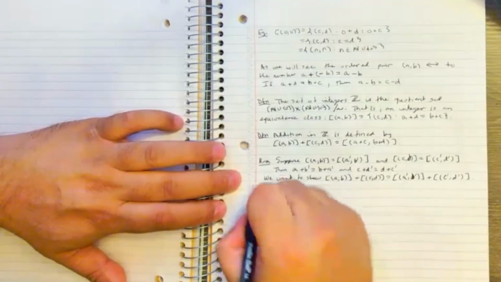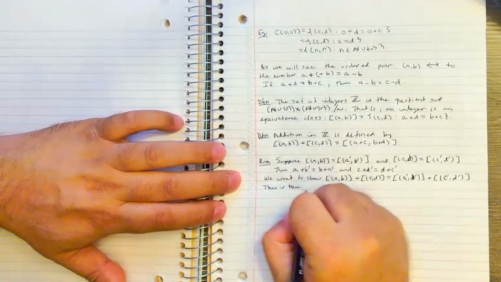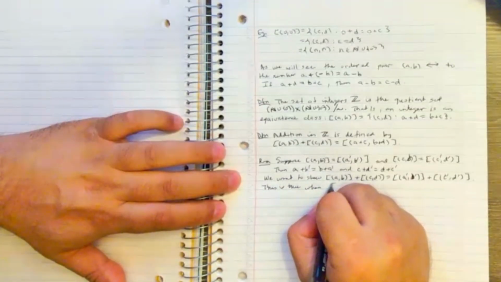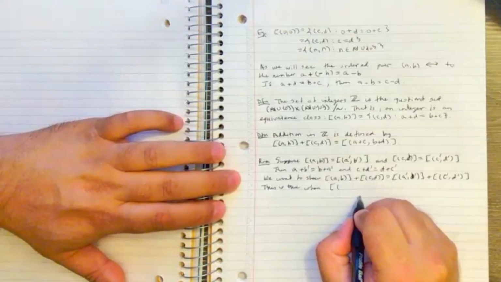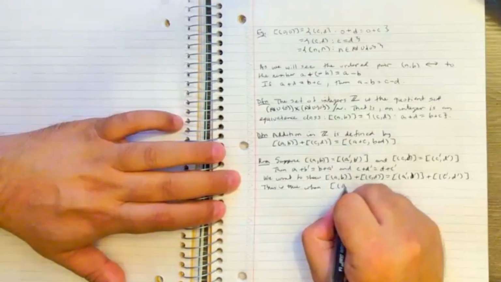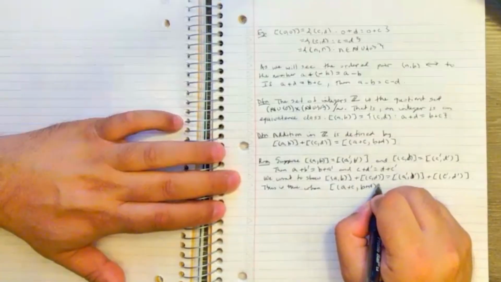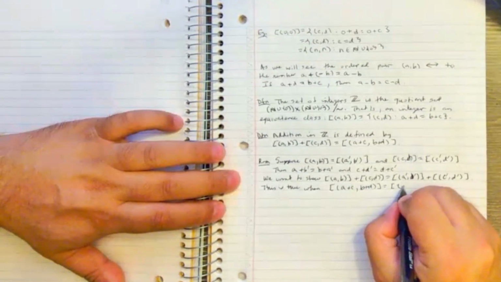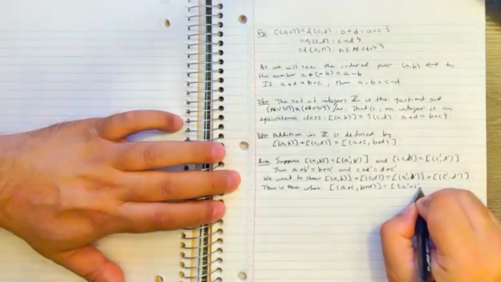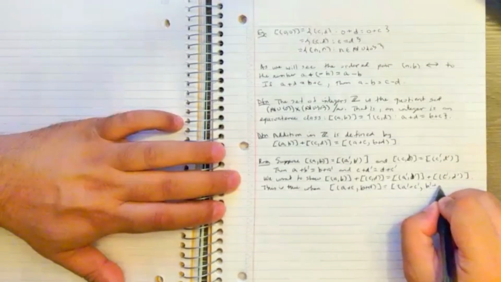So this is true when the equivalence class for the ordered pair A plus C, B plus D is equal to the equivalence class for the ordered pair A prime plus C prime, B prime plus D prime.